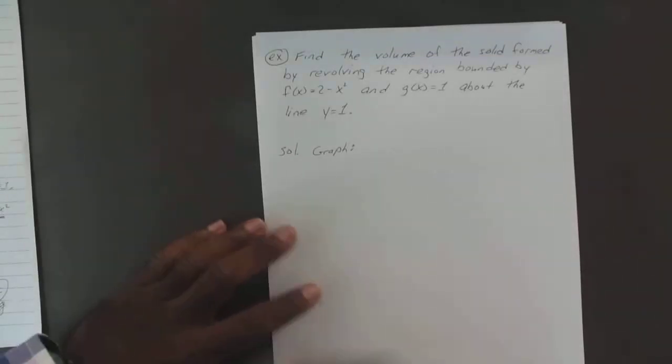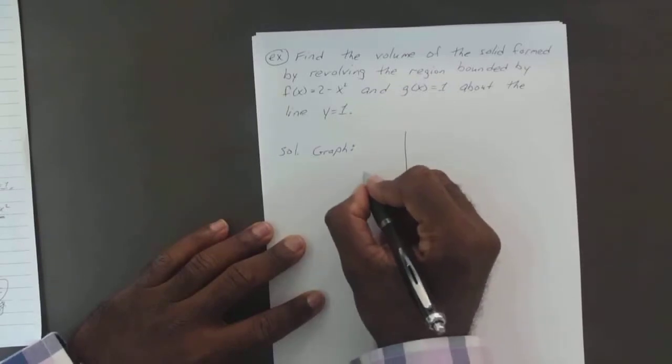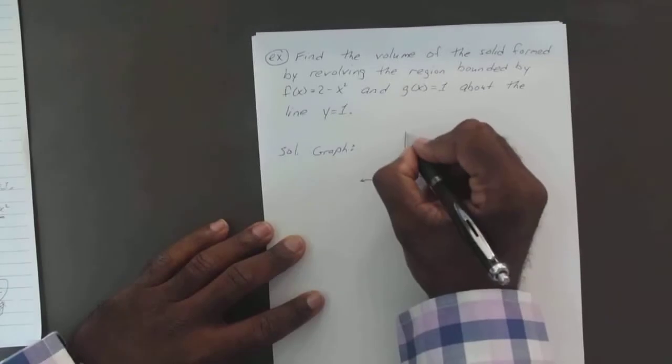All right. So with me, I'm a visual person, so a graph usually helps me understand what I'm doing.